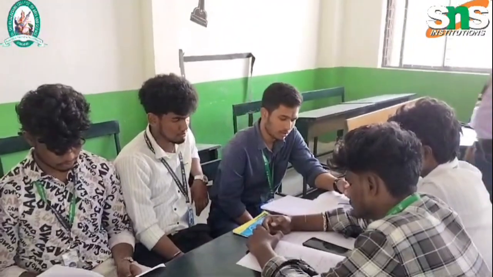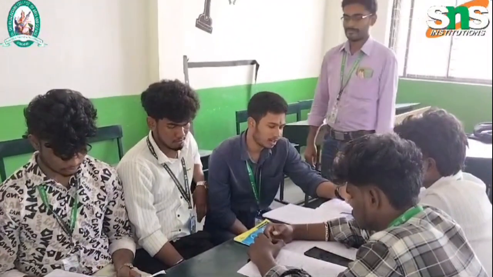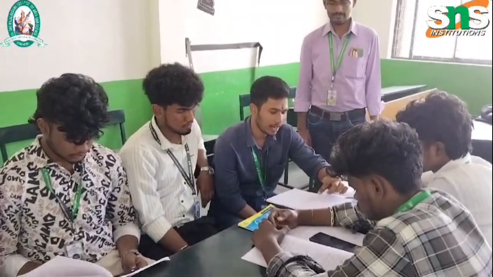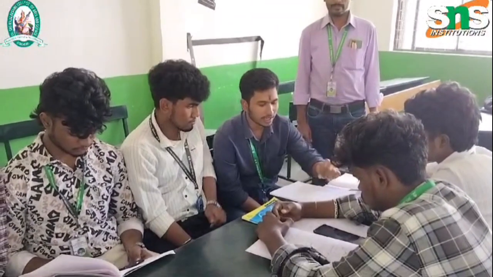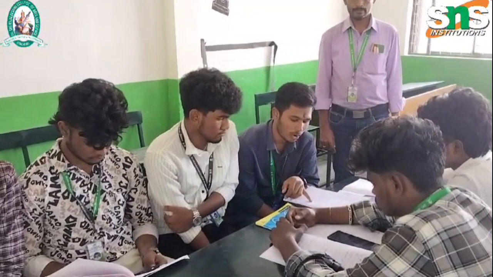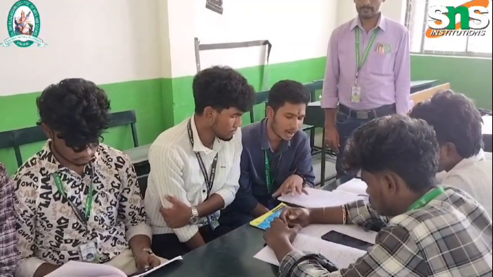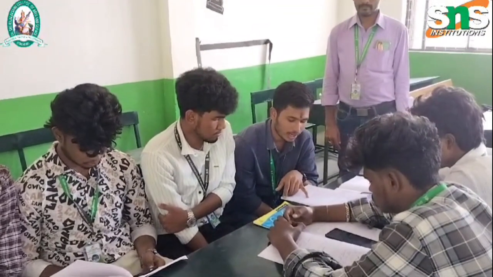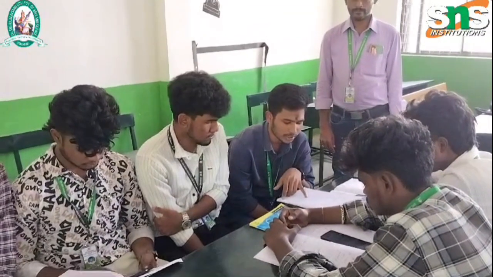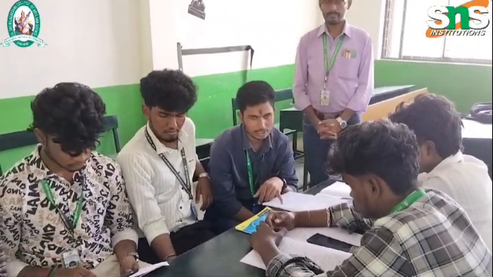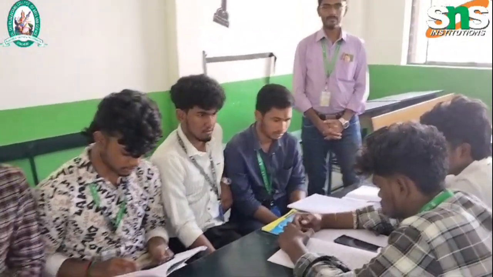The next topic is recovery from deadlock. Deadlock recovery can be done through process termination and resource preemption. In process termination, one or more processes are aborted to break the cycle. Resource preemption means temporarily taking resources away from some processes and assigning them to others until the deadlock is resolved.